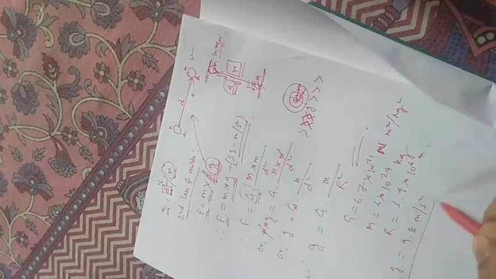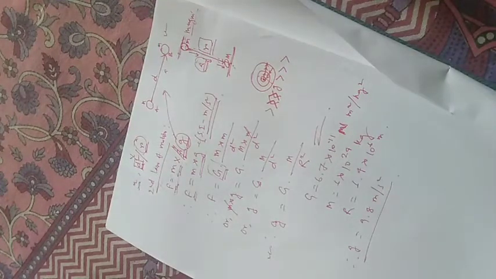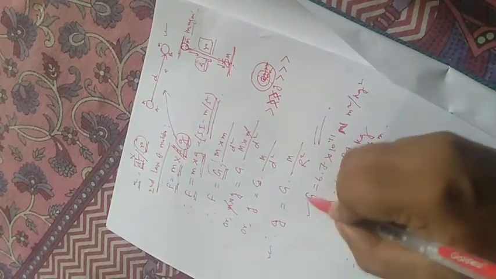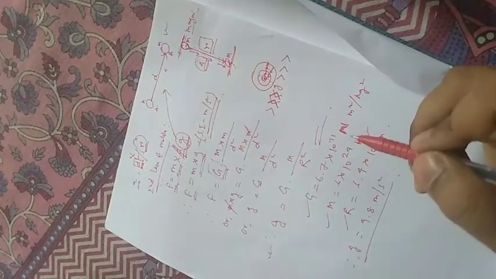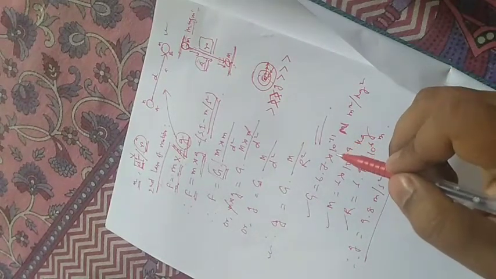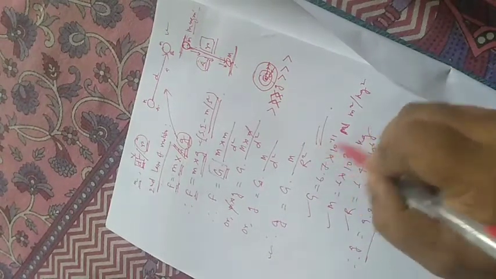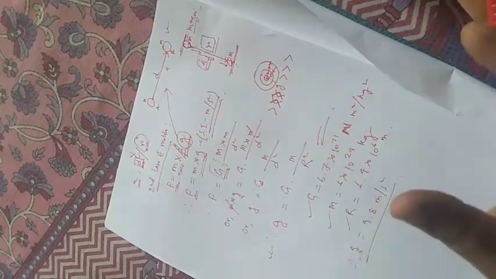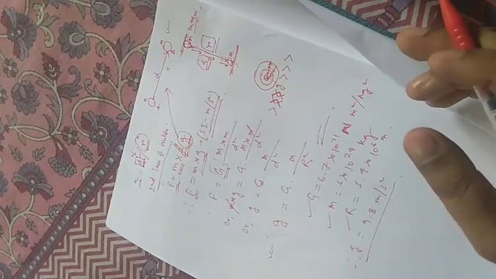Okay, g's value is 9.8 meter per second square. So in this way you can get the value of the acceleration due to gravitational force. Okay, fine. You just have to memorize these three numbers, because these are very important, and these are constant numbers. They can never be changed. That's why you have to memorize them.